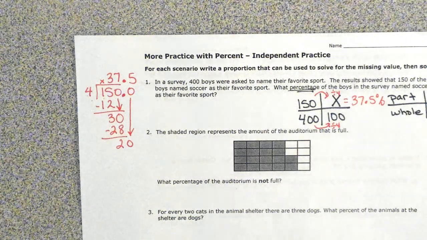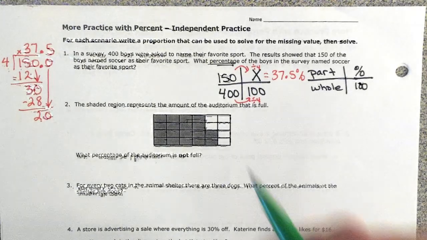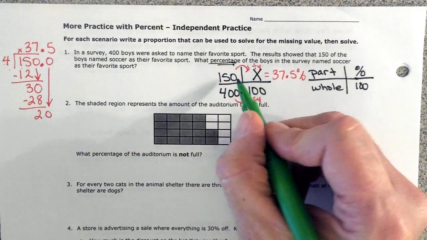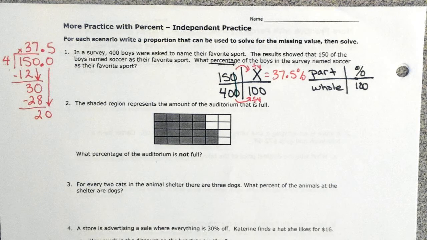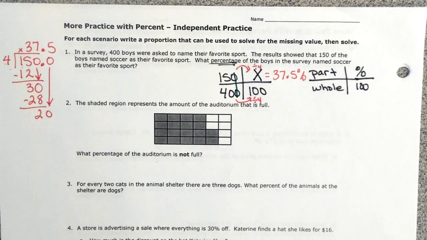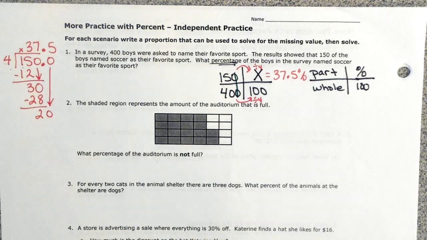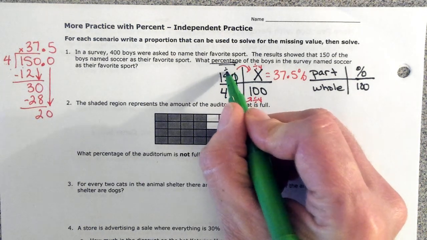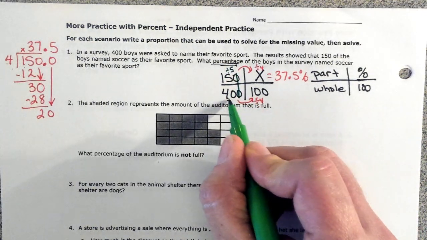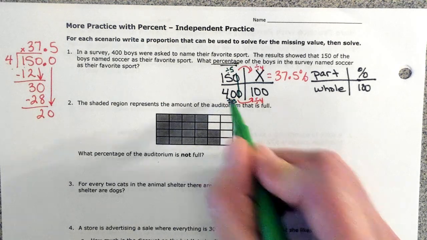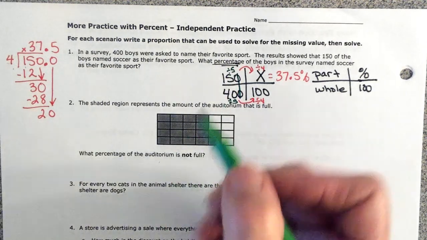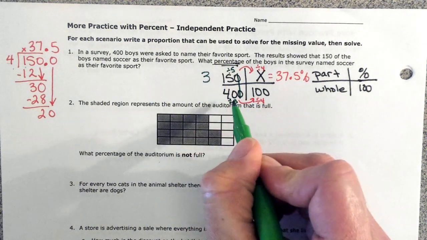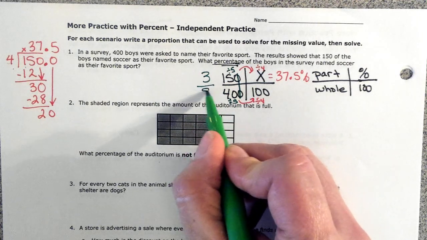Now that's not the only way to solve this problem. You could have also taken your 150 and your 400 and reduced it down to 15 and 40. And then through knowing my math facts, I would see what can 15 and 40 both reduce down to? What can they both be divided by? Well, I know 15 and 40 can both be divided by 5. Ooh, it's hard to fit in this little space. Now 15 divided by 5, that gives me 3. And 40 divided by 5, that gives me 8.